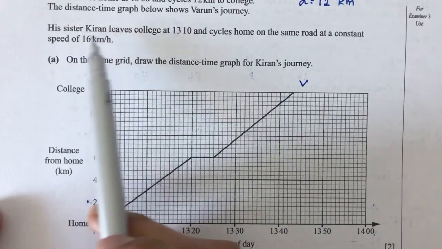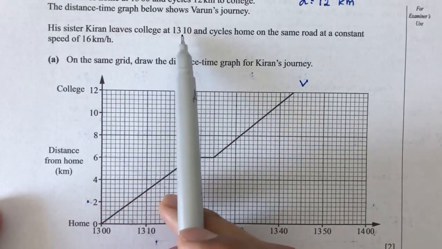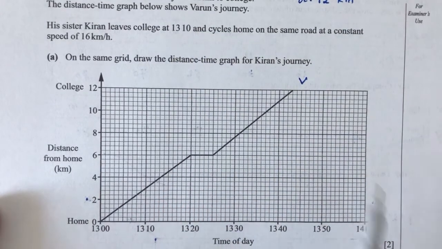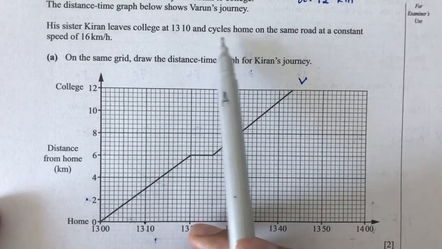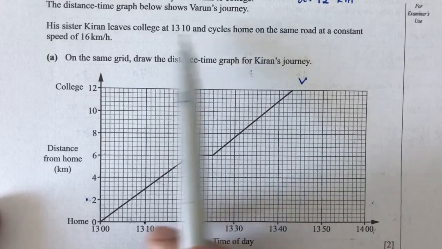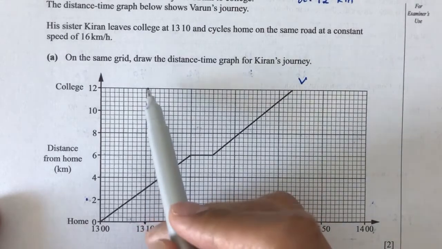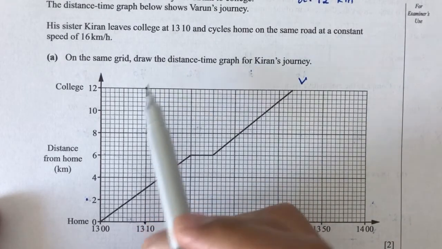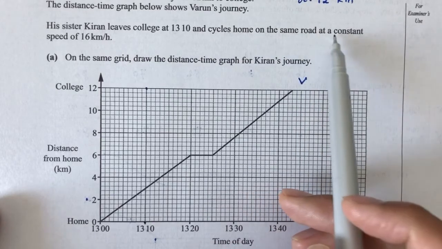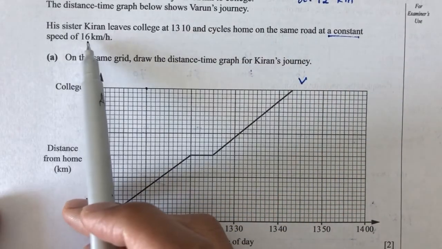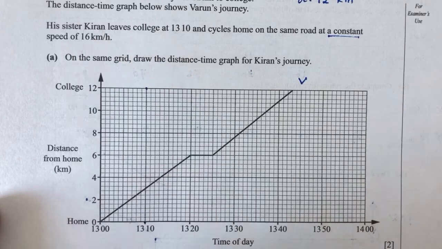Now his sister Kiran leaves college at 1:10 p.m. So 1:10 will be here. That's the time she leaves college. Leaves home, sorry. And cycles home, leaves college, my bad, it was here actually. College is here, we leave college here. And cycles home on the same road at a constant speed of 16 kilometers per hour.